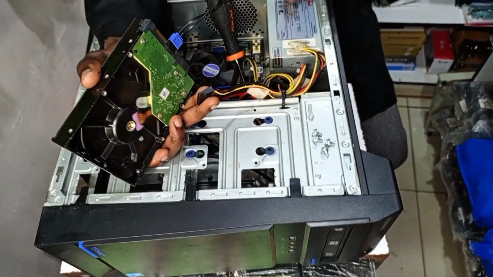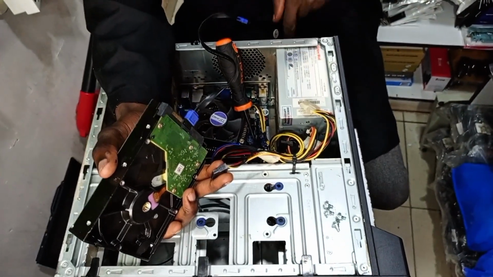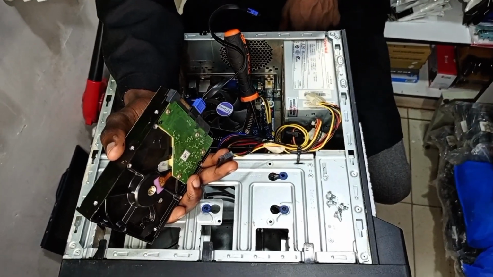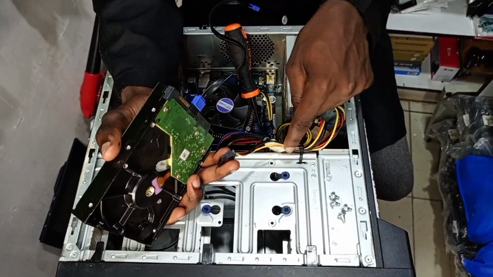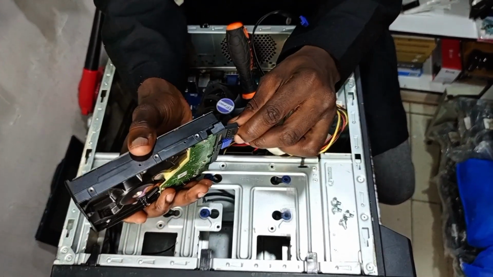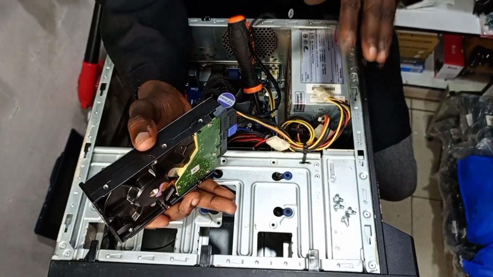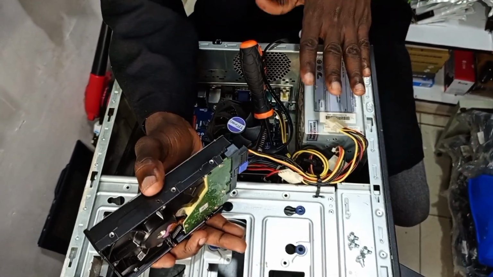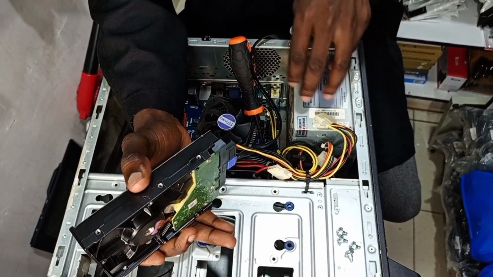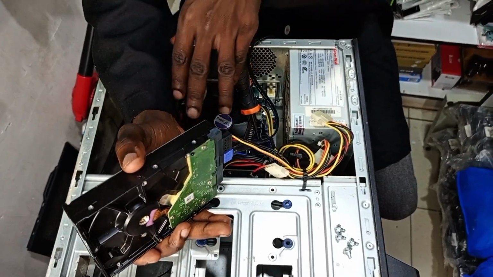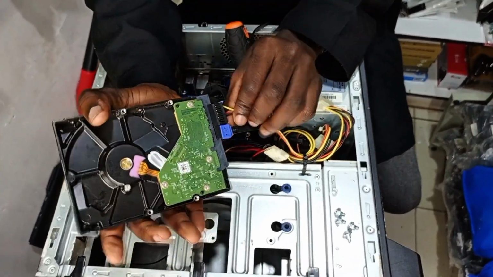So this cable originates from this unit. When you plug this machine in power, it will supply power to this hard disk. That's why we said the power supply unit supplies power to the motherboard and other components like the hard disk.